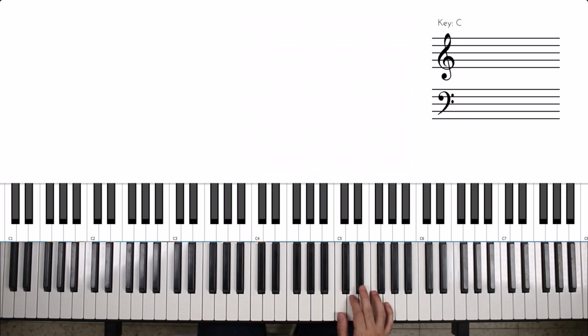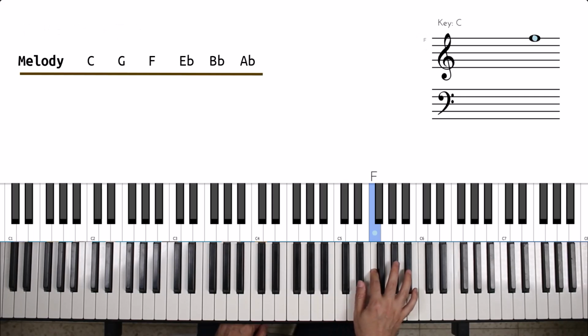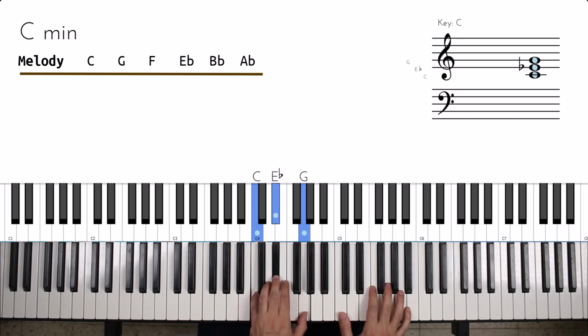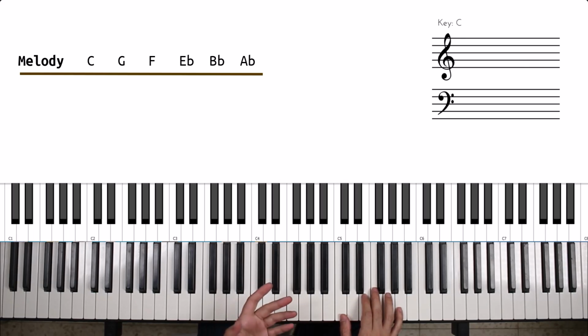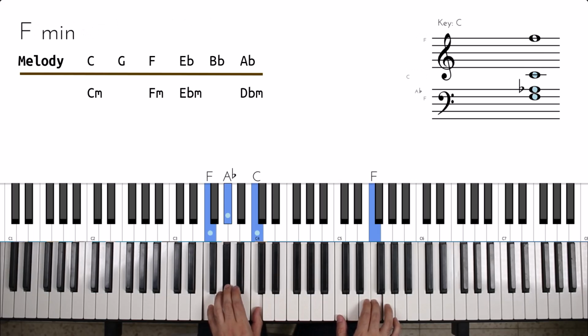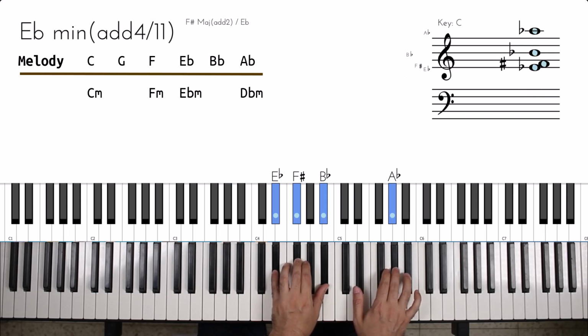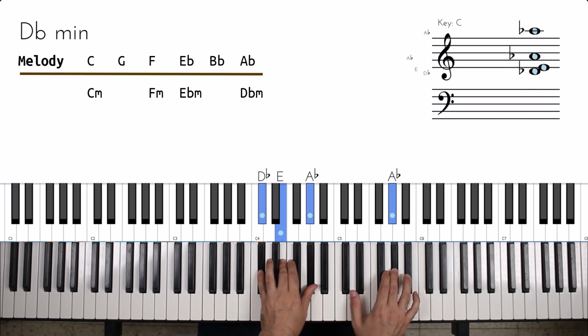Let me show you a couple of examples. Let's say that you have this melody. And you want to harmonize it. And this means selecting minor chords in the left hand that fit the melody. So one way of harmonizing this would be starting with a C minor chord to an F minor, E flat minor, and concluding with a D flat minor.